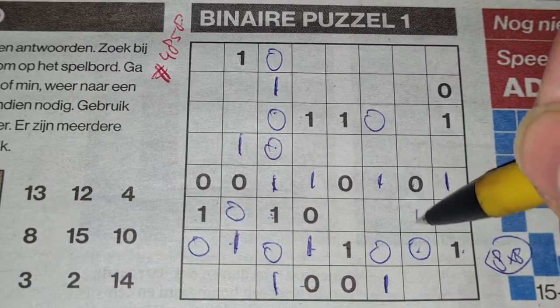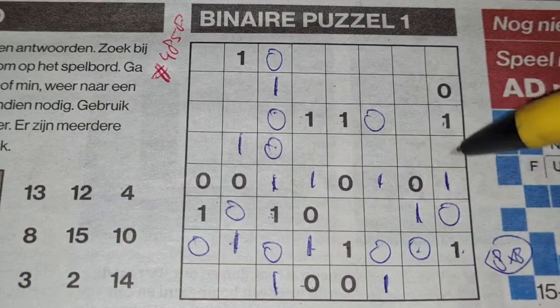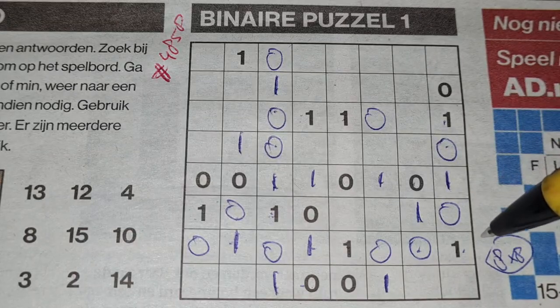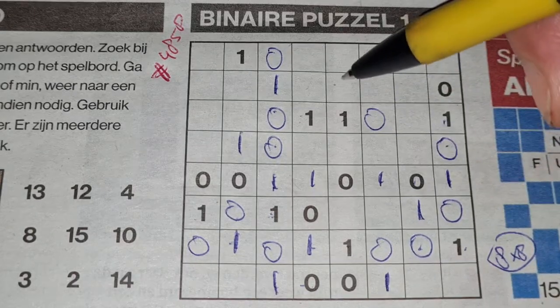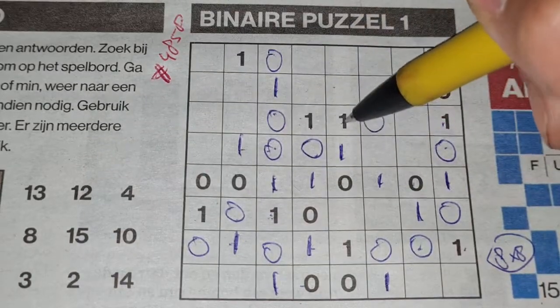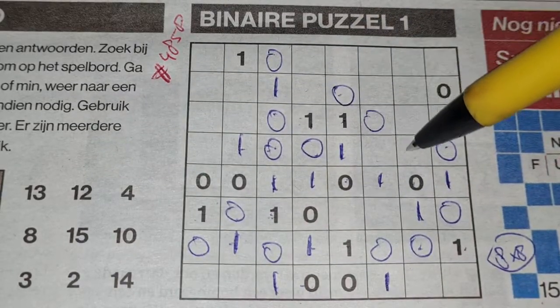Between 2 0s comes a 1. Between 2 1s comes a 0. Between 2 1s comes a 0. Then between 2 1s comes a 0. Double 0, here 1, there 1. Double 1, here no, there no.